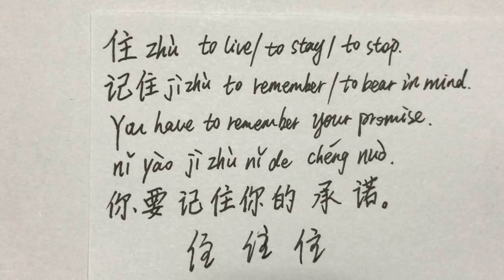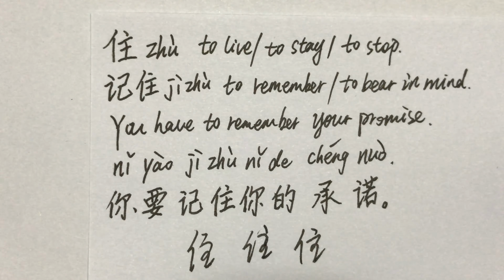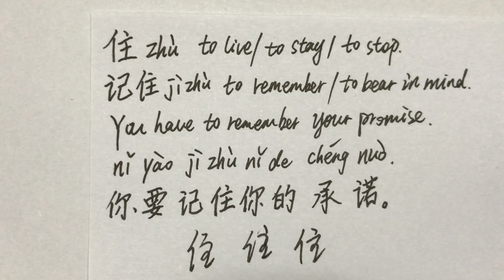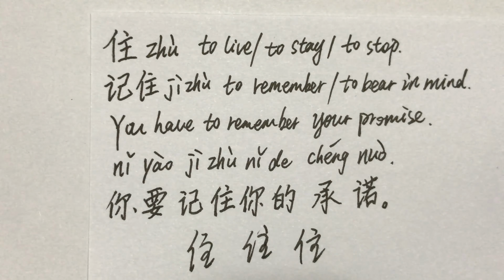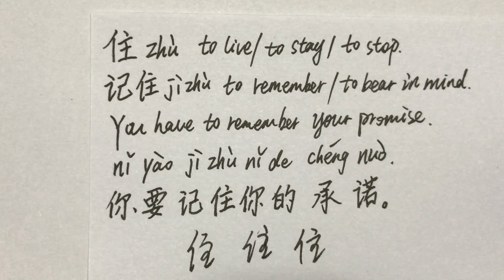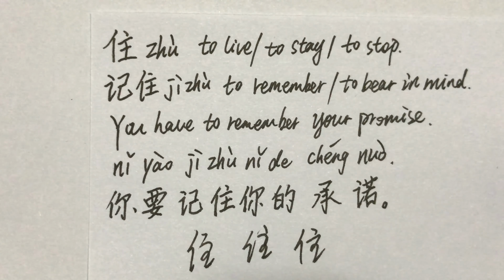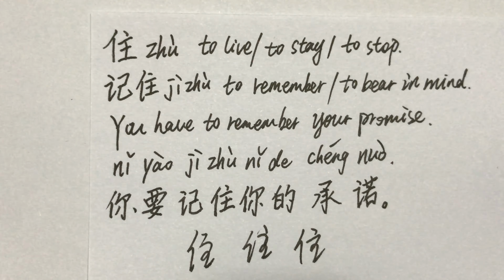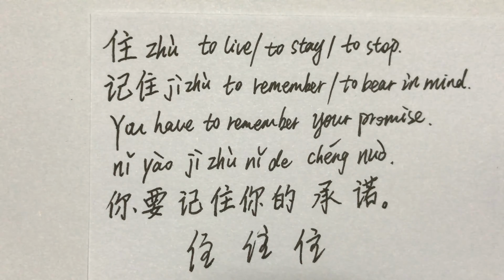注, to live, to stay, to stop. 记住, to remember. To bear in mind. You have to remember your promise. 你要记住你的承诺。注.